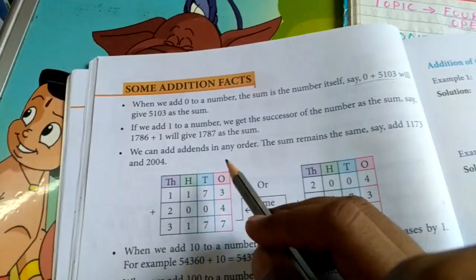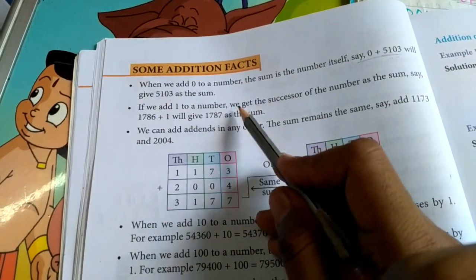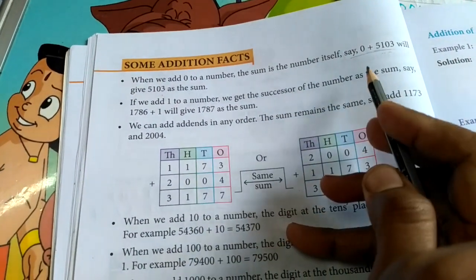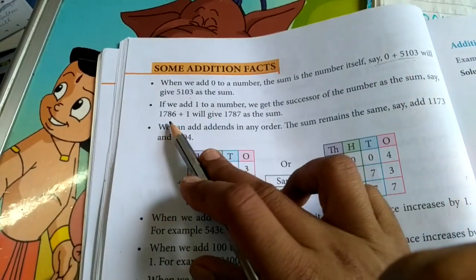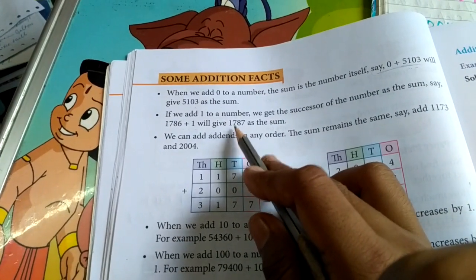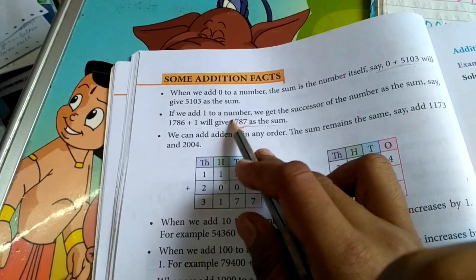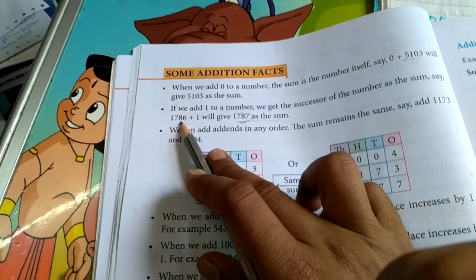Next point: if we add 1 to a number, we get the successor of that number as the sum. Say 1786 plus 1 will give 1787 as the sum. This sum is also called the successor of this number.